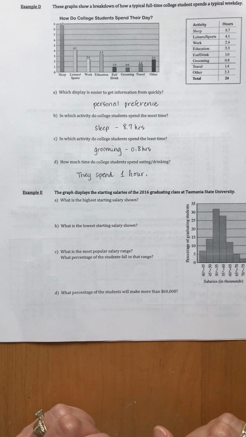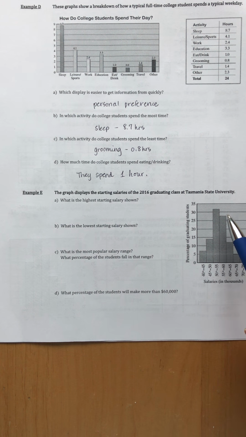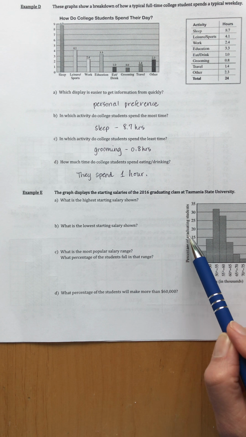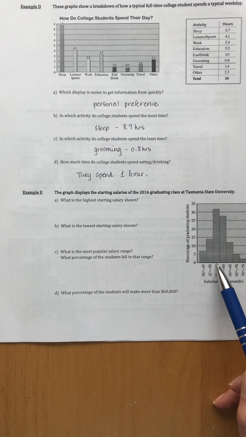The graph displays the starting salaries of the 2016 graduating class of Tasmania State University. What is the highest starting salary shown? Sorry about that. What is the highest starting salary shown? So if we look at this graph, we have to make sure we understand it. These are percent of graduating students. That's what this part is. And here are the salaries.